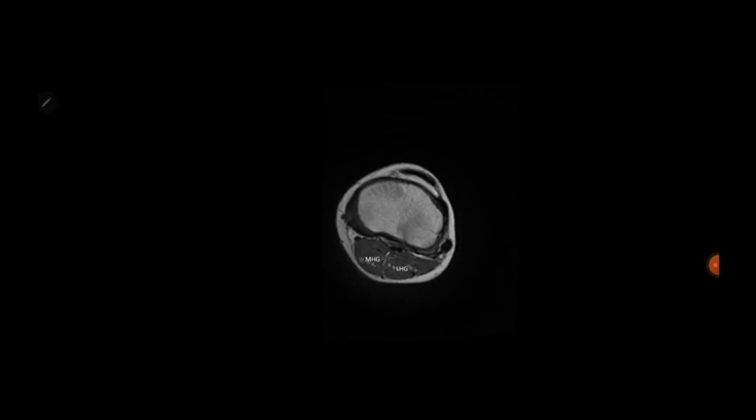Now let's see the sequential MR images. Let's start from the level of knee joint, where we are seeing both the heads of gastrocnemius muscle. Now we are moving down, we can see popliteus has started appearing. As we are moving down, we can see tibialis anterior and extensor digitorum longus in the anterior compartment, and peroneus longus in the lateral compartment.